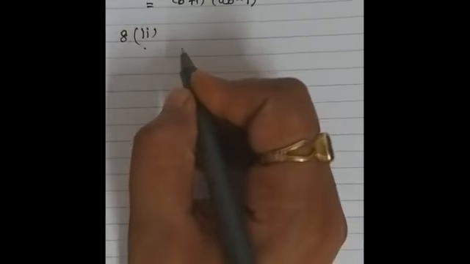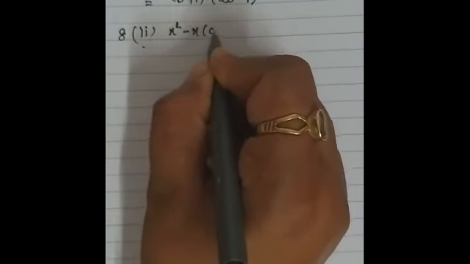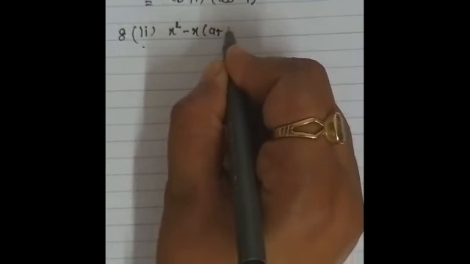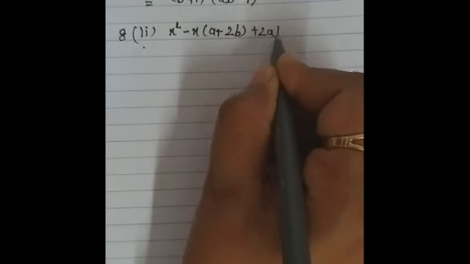Now let's see another question. It's question number 8, second part. It's given x square minus x(a plus 2b) plus 2ab.